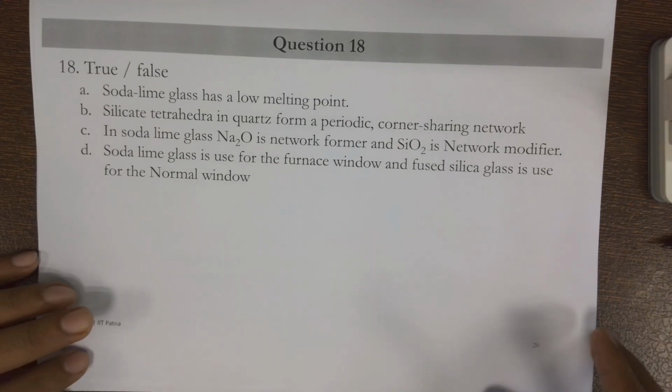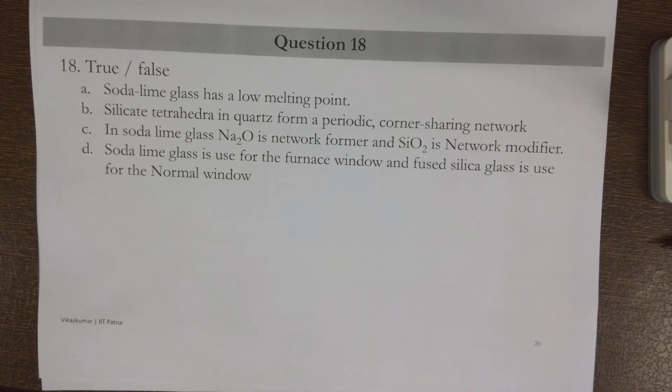We have the silicate. I think that the solar line melt.